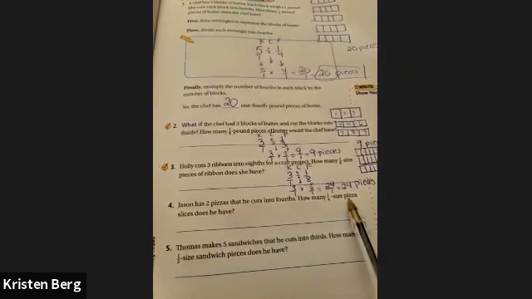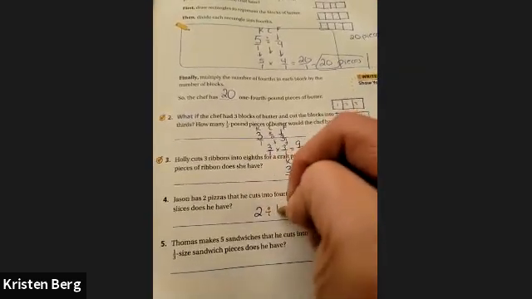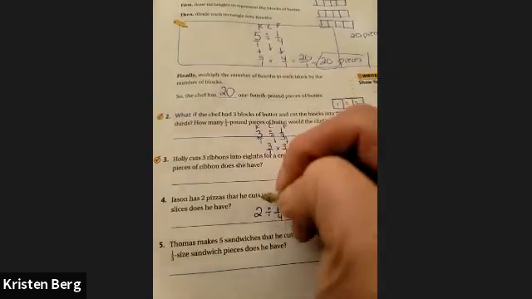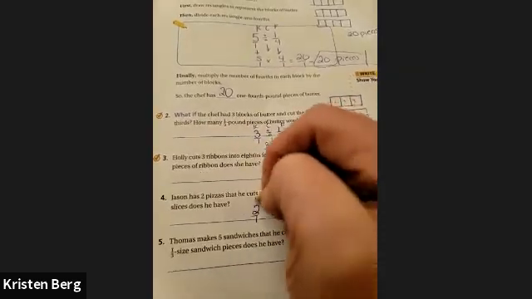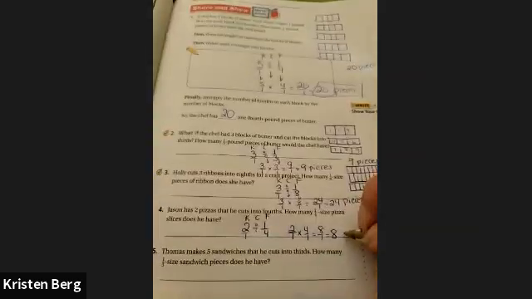Next, it says Jason has 2 pizzas that he cuts into fourths. How many 1/4 size pizza slices does he have? So it says 2, and then he's going to cut it up into fourths. So you could have easily done the keep, change, flip. So that would have been 2/1 times 4/1, which is 8/1, which is 8 slices.